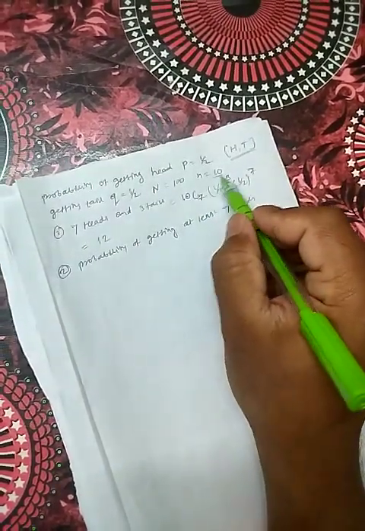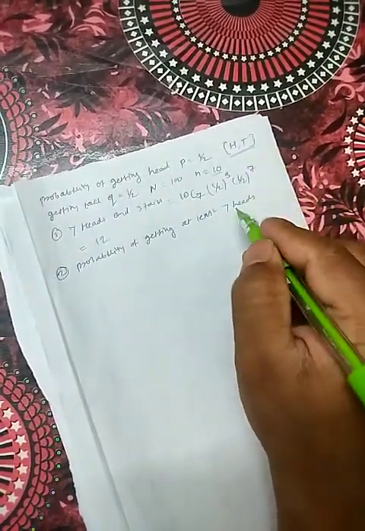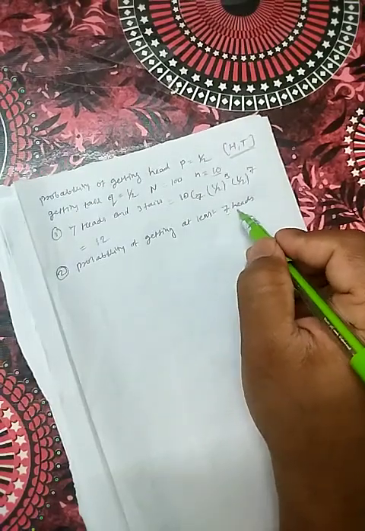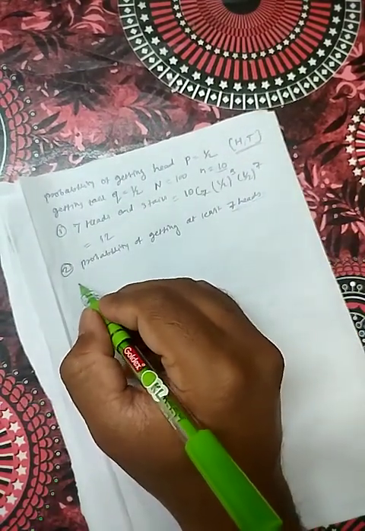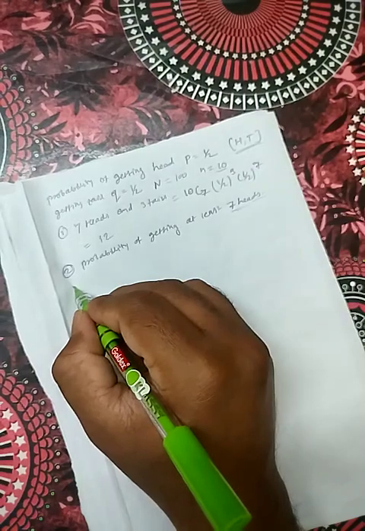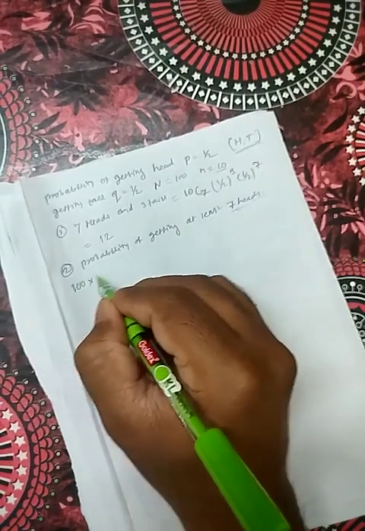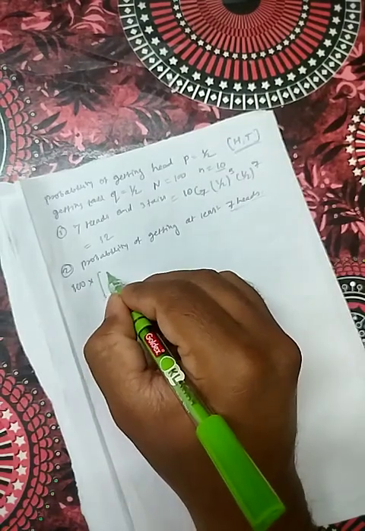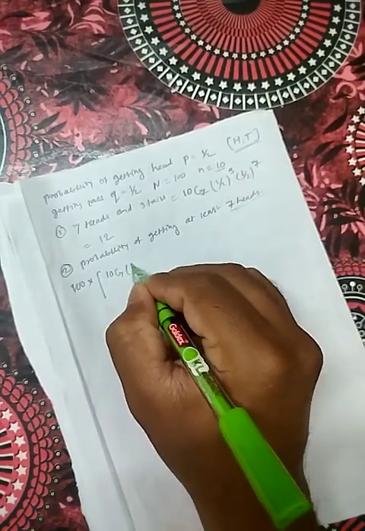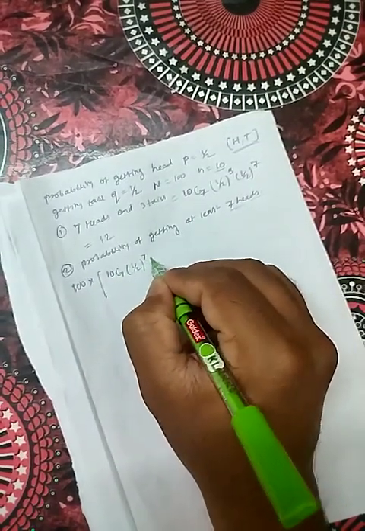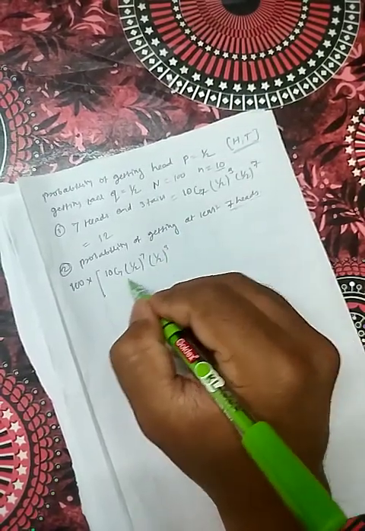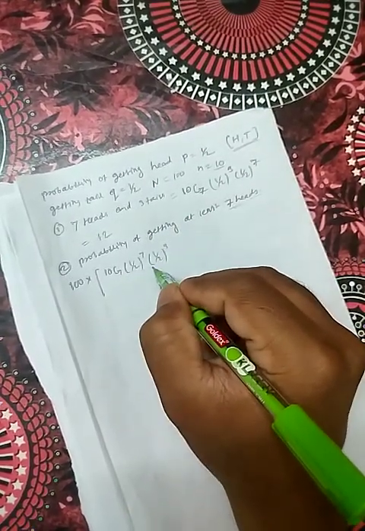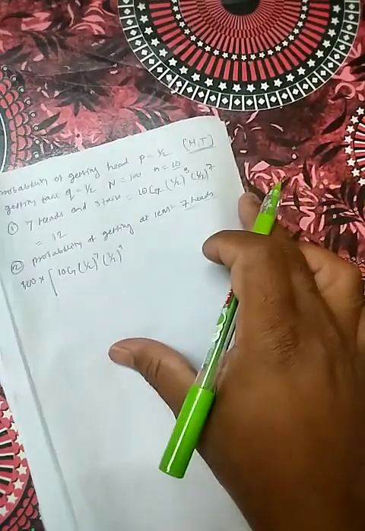Out of 10 tosses, we want 7 heads, so its probability becomes 100 into 10C7 (1/2)^7 (1/2)^3. This is the probability of getting 7 heads.